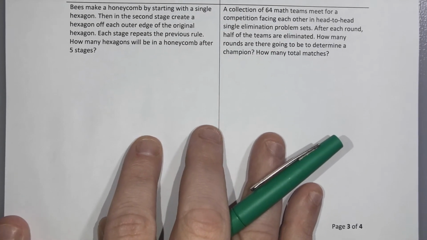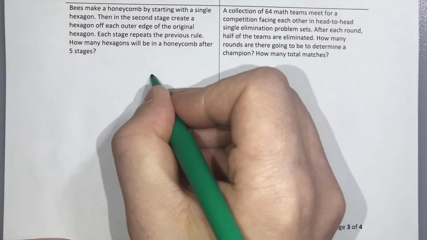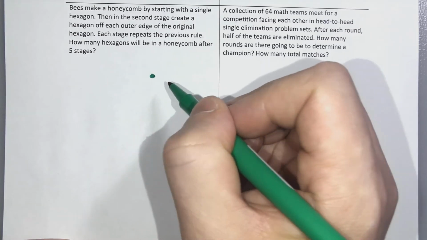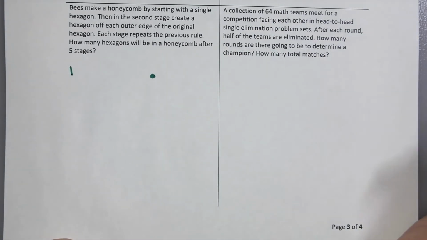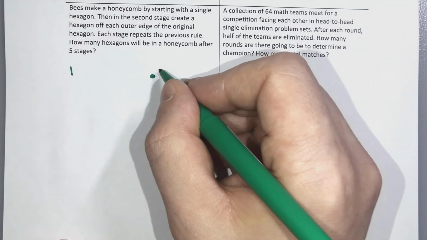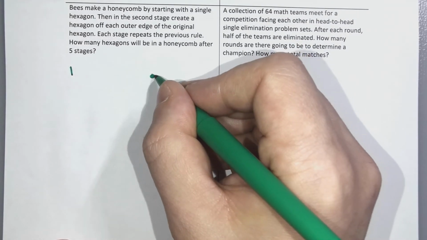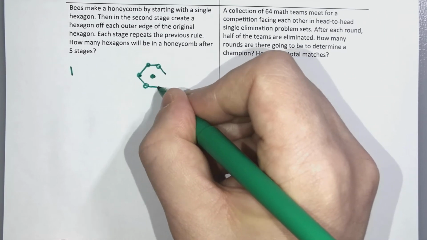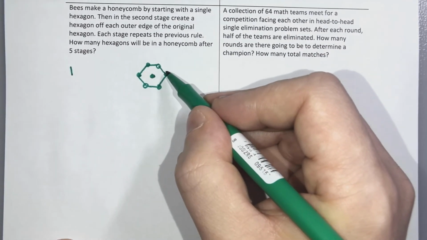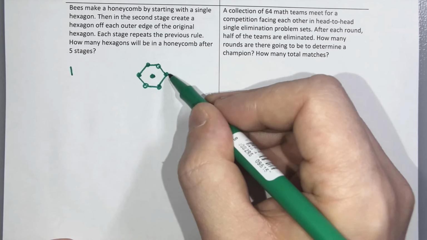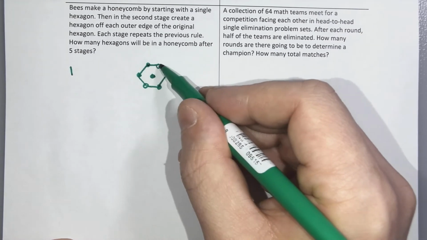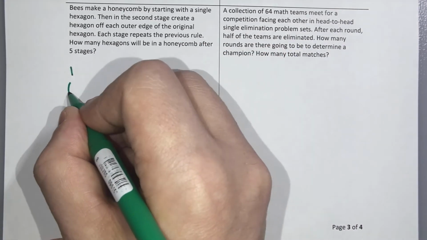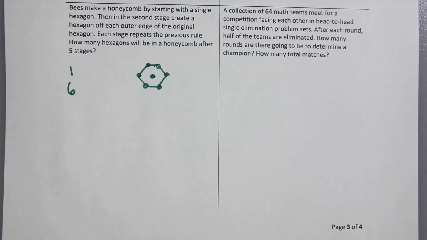Bees make a honeycomb by starting in a single hexagon. And then after they've started in that single hexagon, in the next stage they draw a hexagon off of the other hexagon. So at the first stage you have 1. Then in every subsequent stage you start adding on more hexagons going around. So in that second stage you're going to end up having 2 times 6, which is 12, but notice how when I drew it, I overlapped the hexagons, so I'm going to have to subtract those 6 hexagons. So 12 minus 6 is 6. So in that second stage, you'll get 6 hexagons.